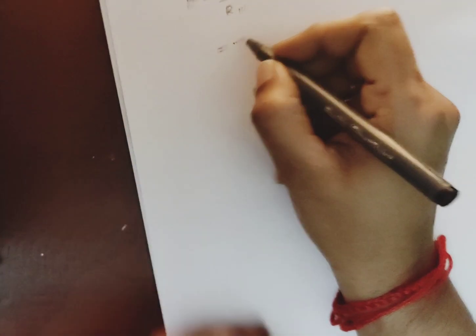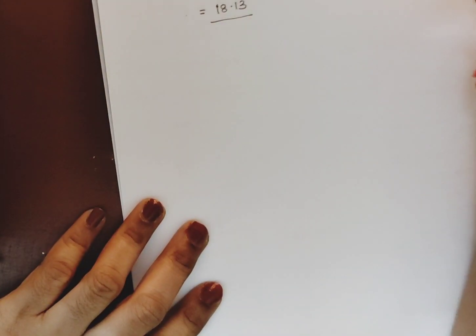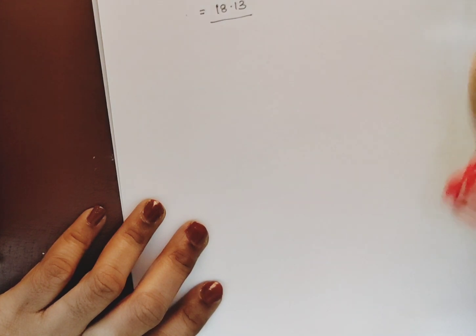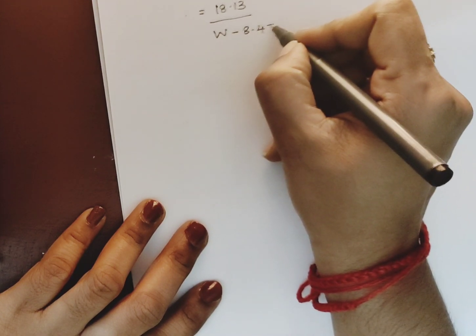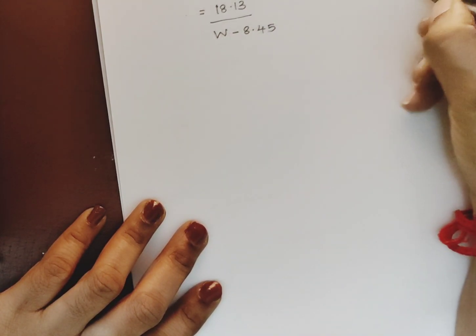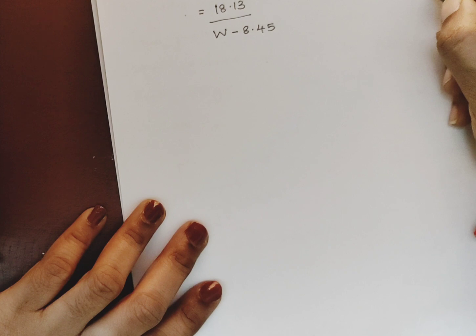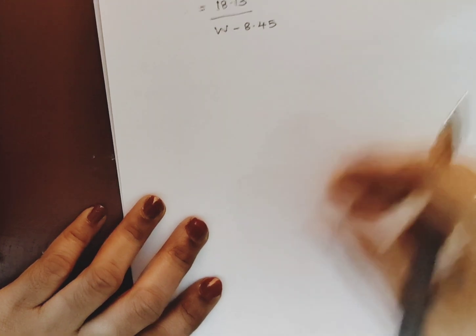F1 is equal to 18.13 divided by W minus 8.45, and the second case mu is equal to F2, F2 is 22.658 divided by R2.